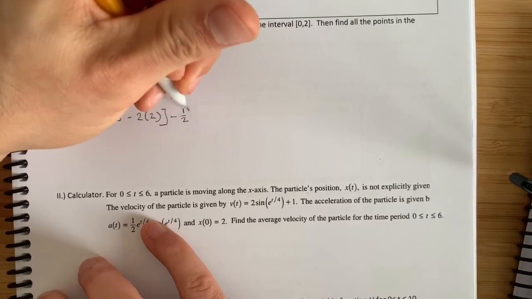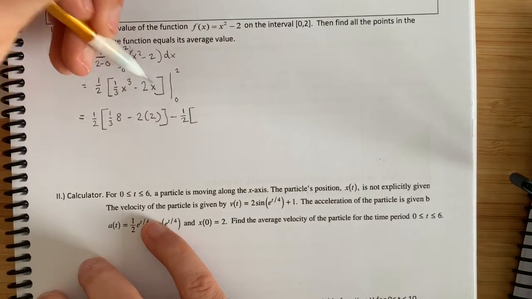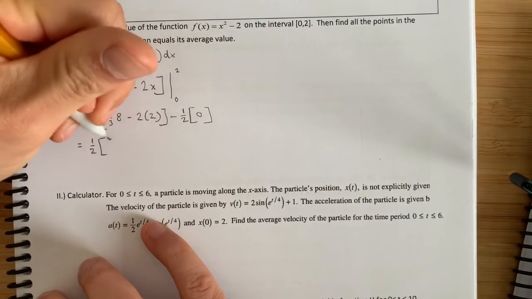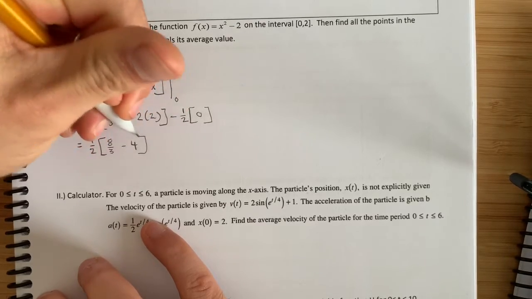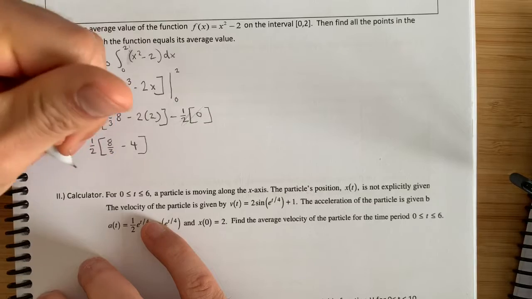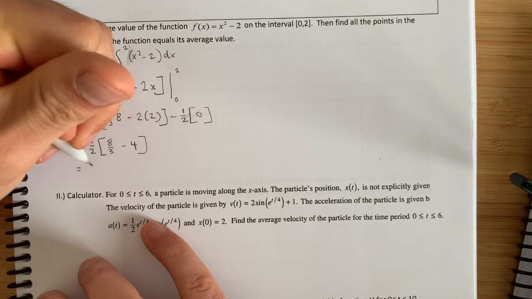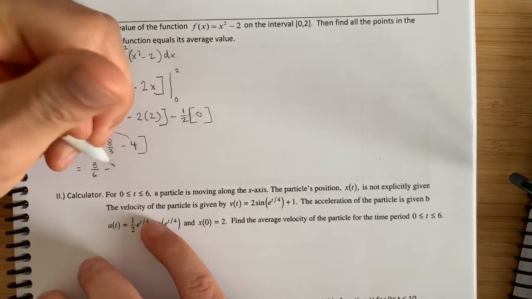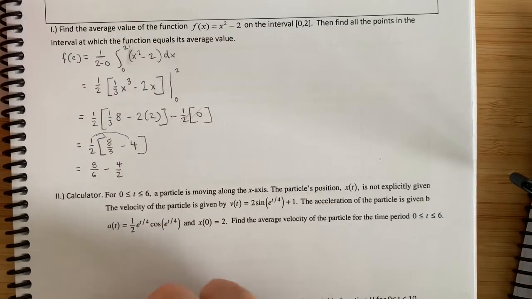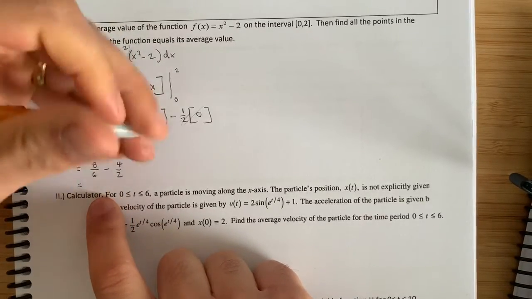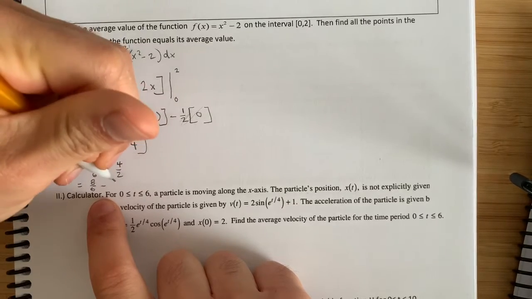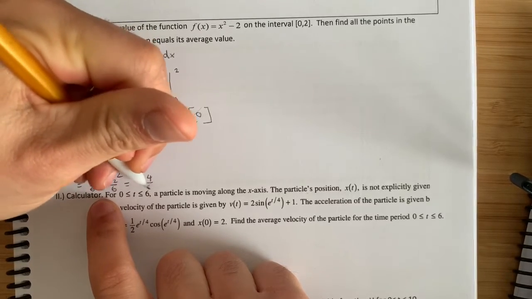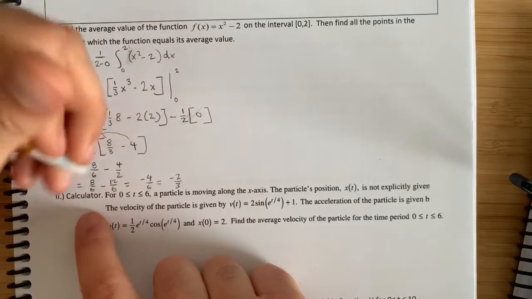Minus, and then I do the same, but plug in 0, and notice that if we plug in 0, it's all 0 here. So I'm not even going to write that. And I guess I'll distribute this 1/2. All right, and then I'll just have to simplify this fraction by finding a common denominator of 6. So I'll multiply this by 3. And that gives me -4 over 6, which is -2/3. So that's my average value.